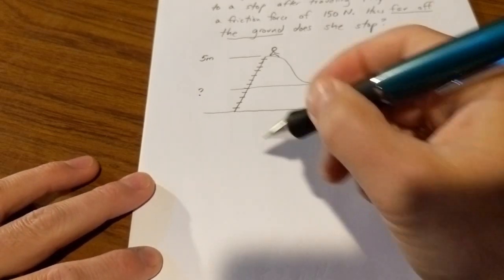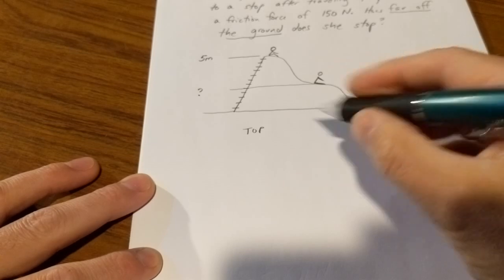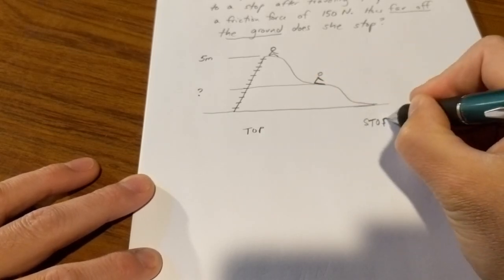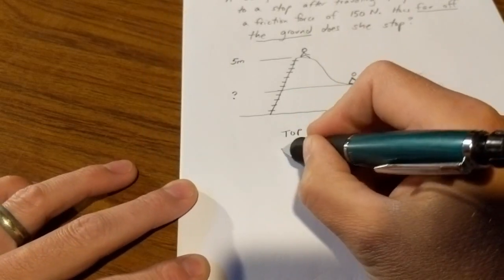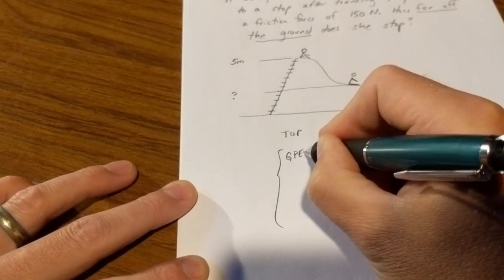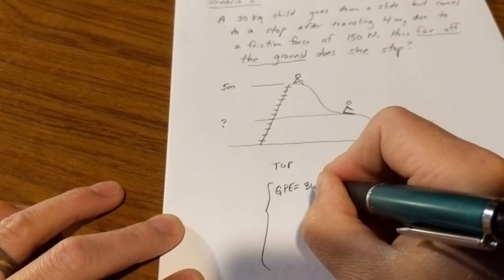So, we're going to separate this up into 2 locations, the top and the stop. At the top, the child has gravitational potential energy. It was a 30 kilogram child, m.